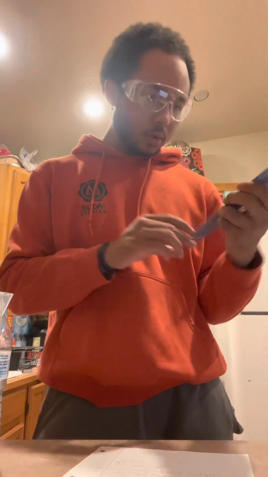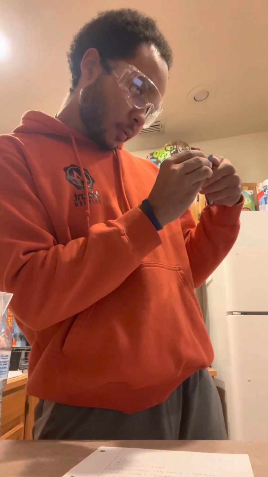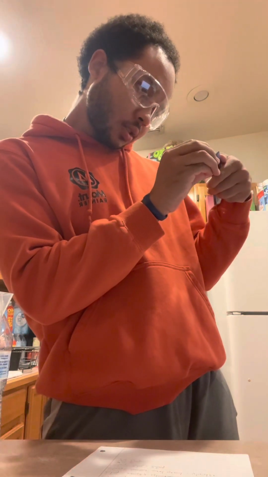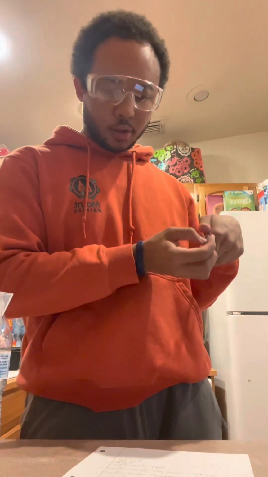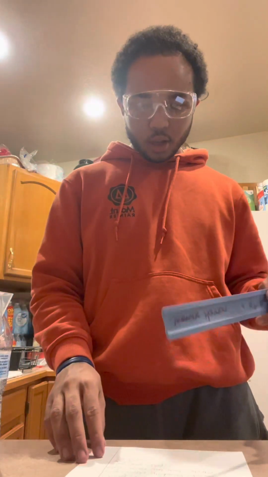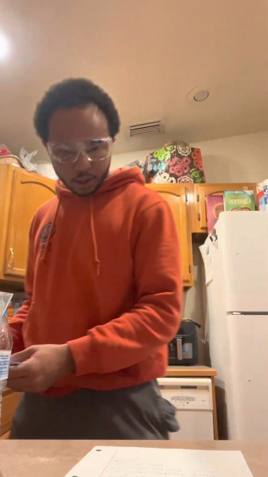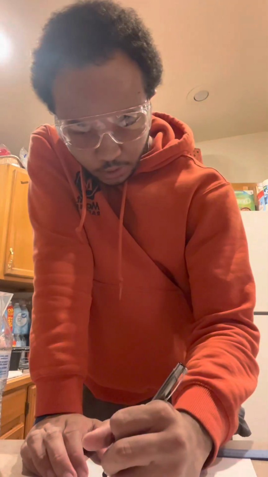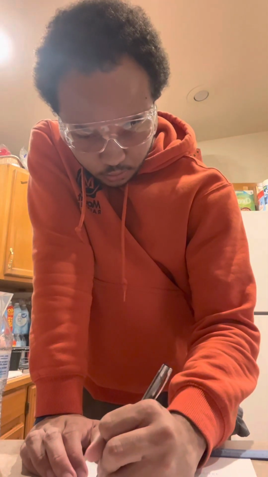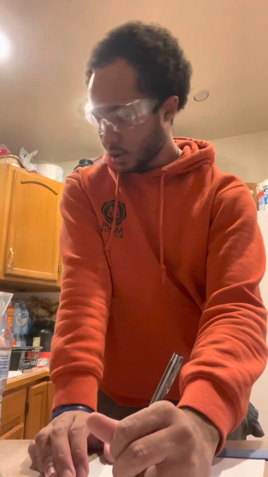Also, I want us to remember our significant figures, since it's going up by 0.1 each time. So our 0.1 is our known. We also got to do our unknown, so we got to add an extra number. So it's 35.00 centimeters in width.